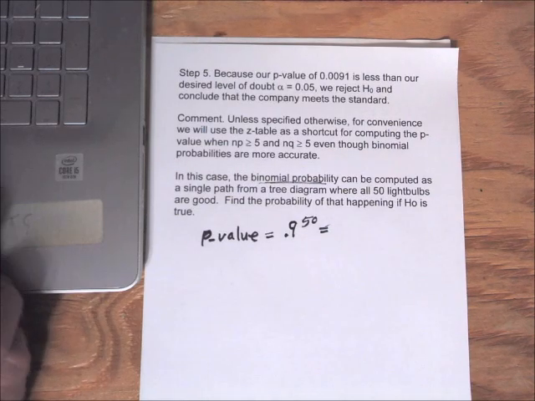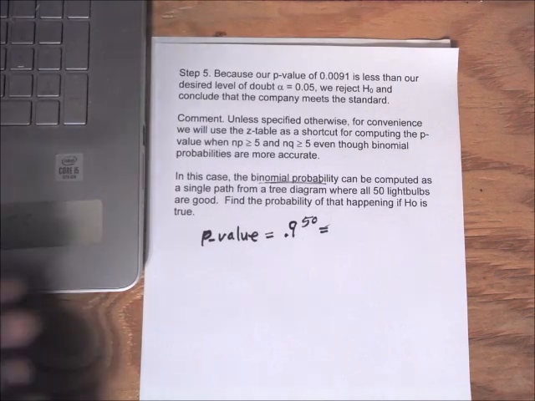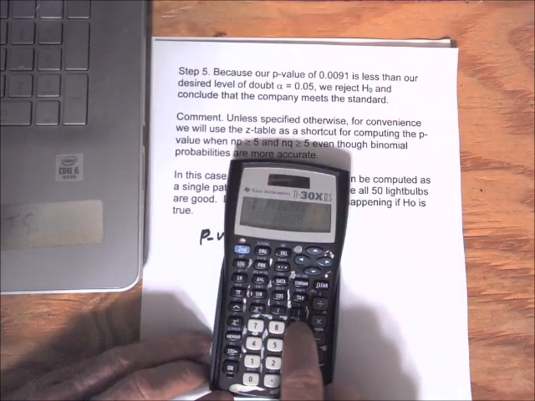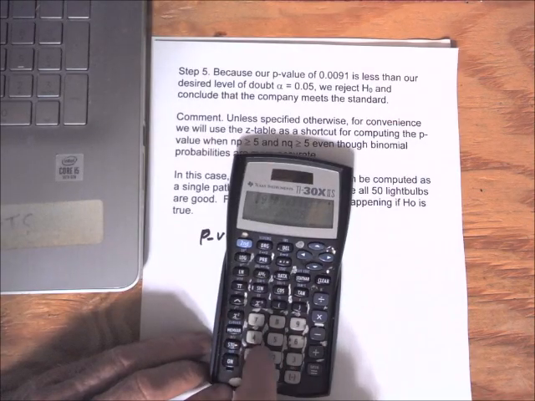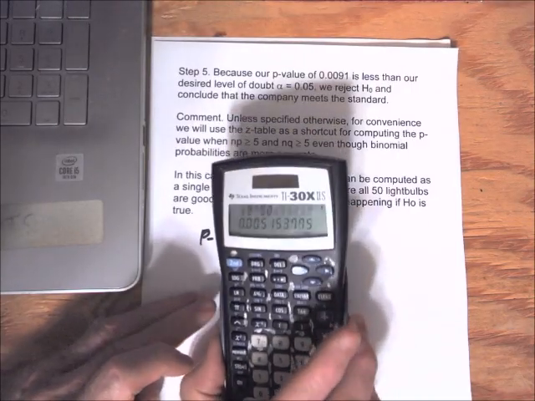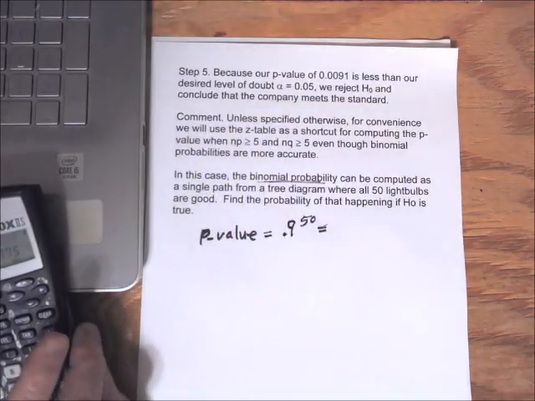So it's going to be 0.9 to the 50th power. On the calculator, you push 0.9, and then the exponent key, which looks like an up arrow, then 50 and equals, and it's approximately 0.0052.